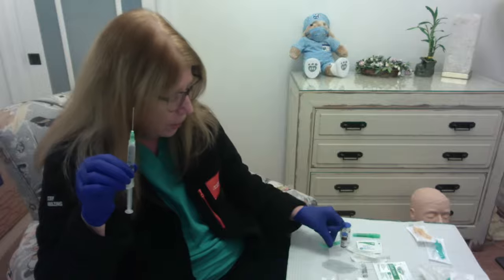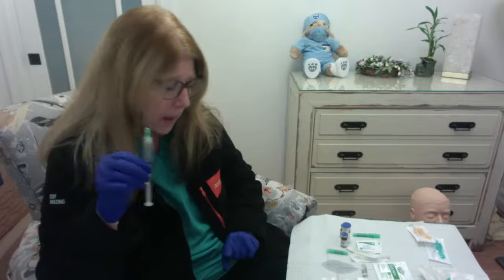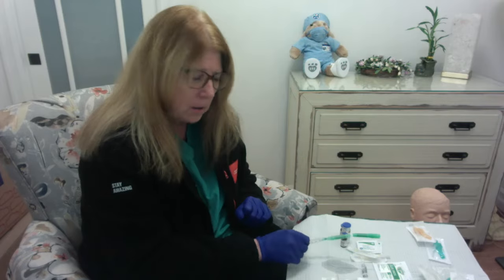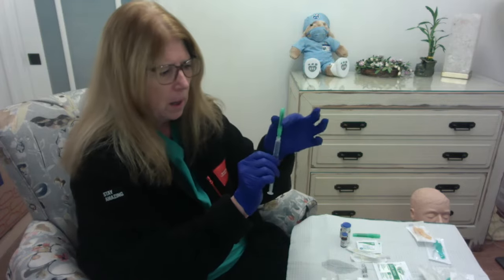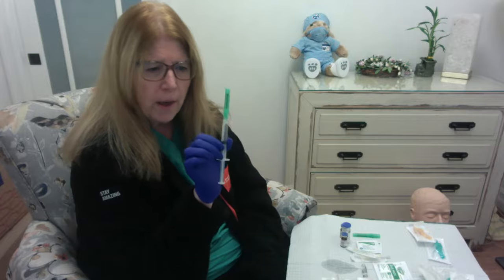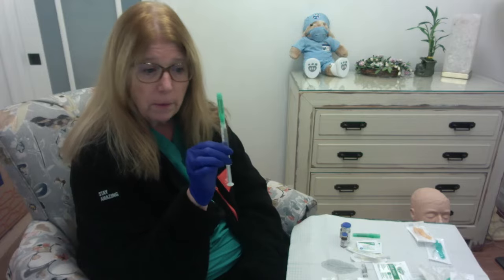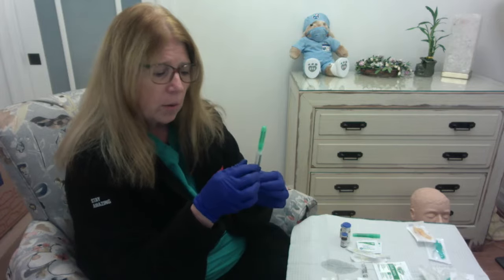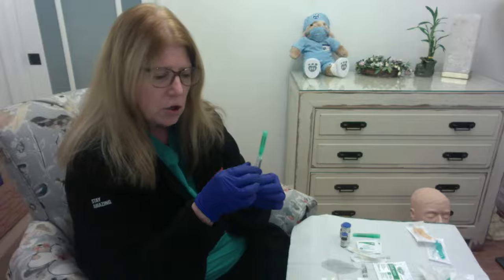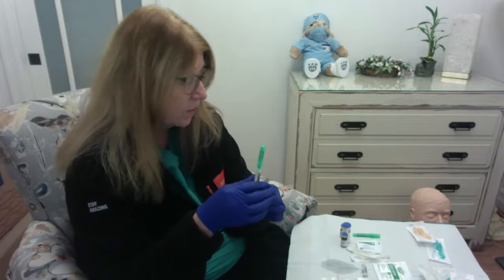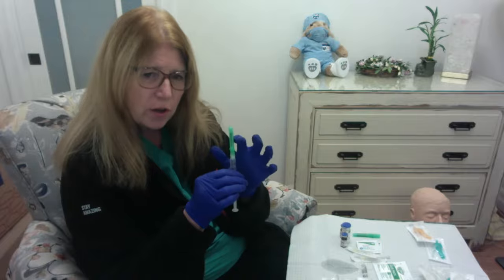So the cap goes down on the table, and one-handed, you pick up the cap with the needle, bring it upright, and then push the cap down. Okay, so this is now ready to give, whatever we're going to do with this medication. If we're going to inject it into a patient, or if we're going to inject it into a bag of IV fluid, we need to change this needle.